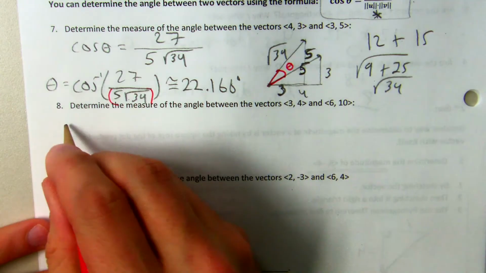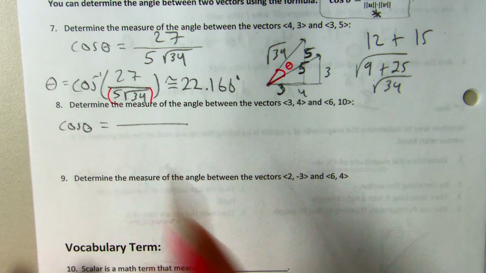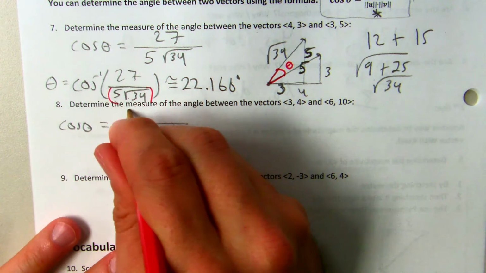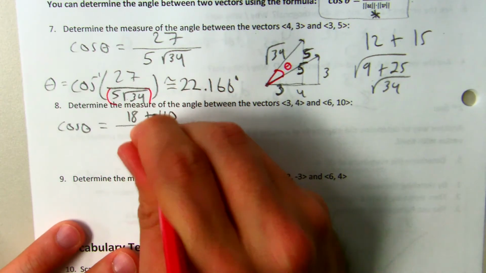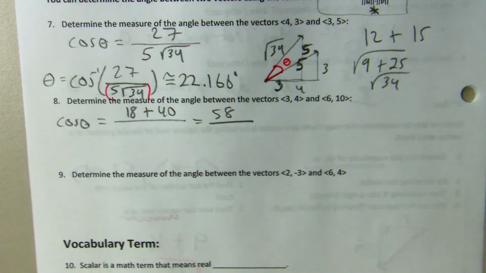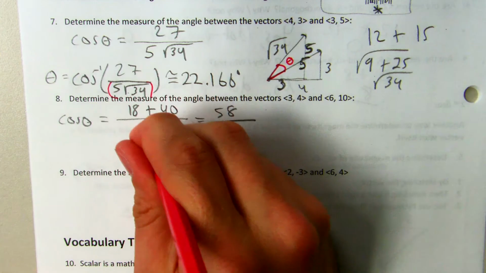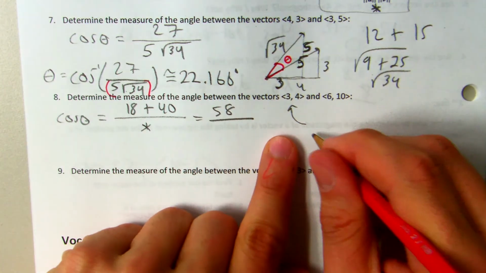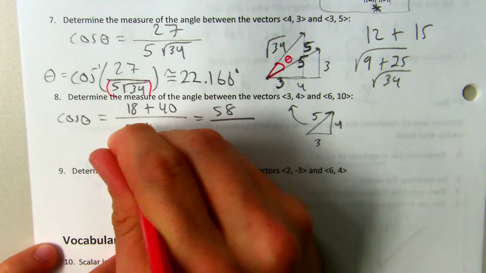Okay, so the formula says the cosine of theta is equal to the dot product of the vectors. The dot product is multiplying the horizontal components together, getting a number, multiplying the vertical components together, getting a number, and then adding those up. And then dividing by their magnitudes multiplied together. So you have to seek out this magnitude with either of the two ways we talked about.